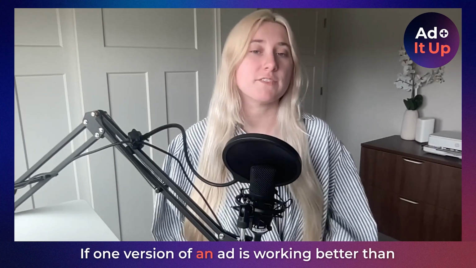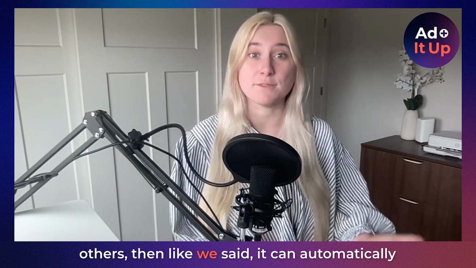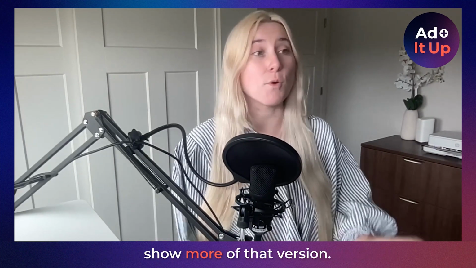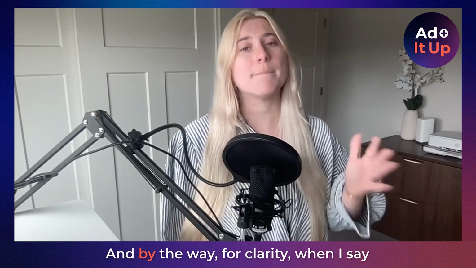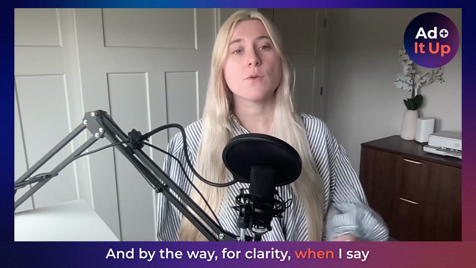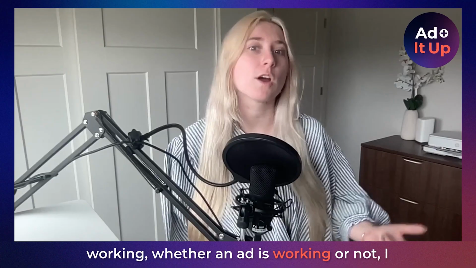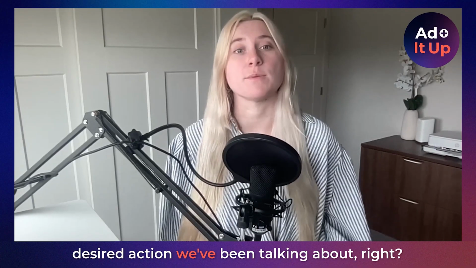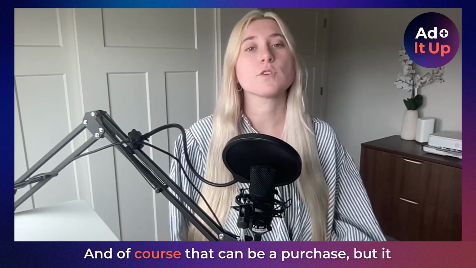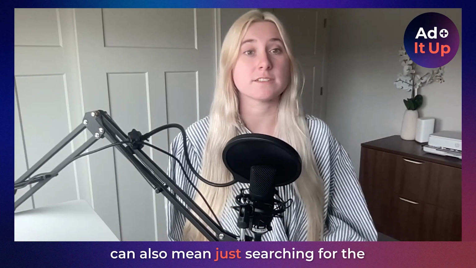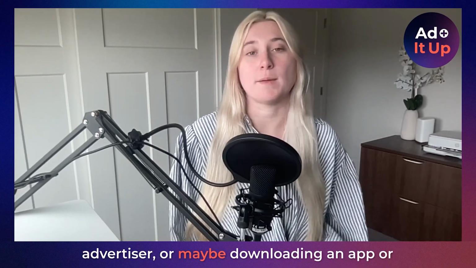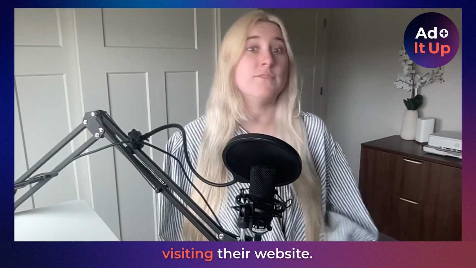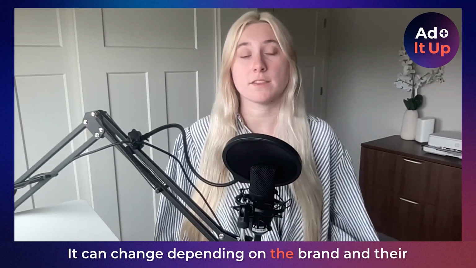If one version of an ad is working better than others, then, like we said, it can automatically show more of that version. And by the way, for clarity, when I say whether an ad is working or not, I mean that the ad is driving action, that desired action we've been talking about, right? And of course, that can be a purchase, but it can also mean just searching for the advertiser, or maybe downloading an app, or visiting their website. It can change depending on the brand and their goals.